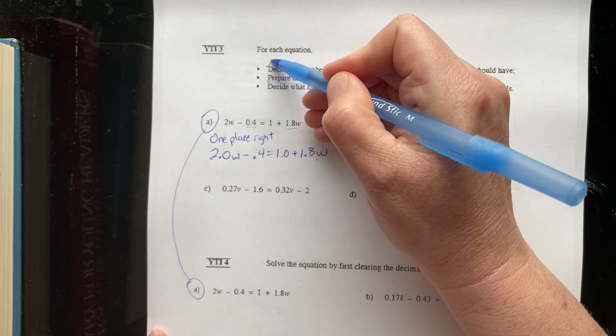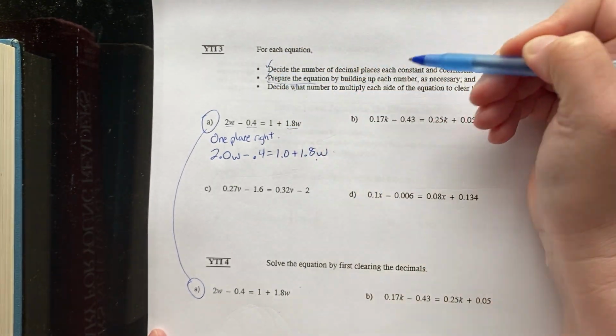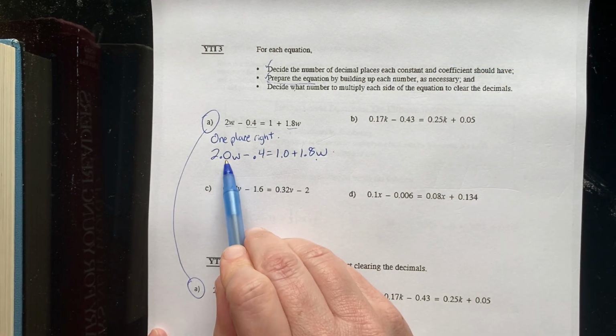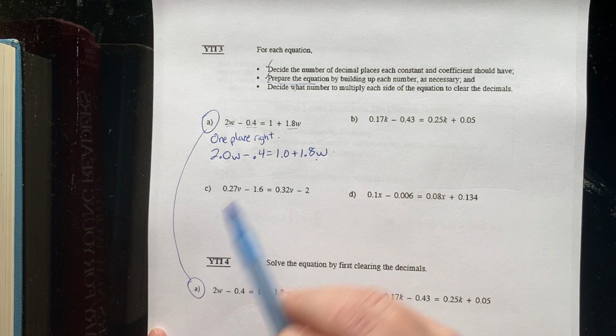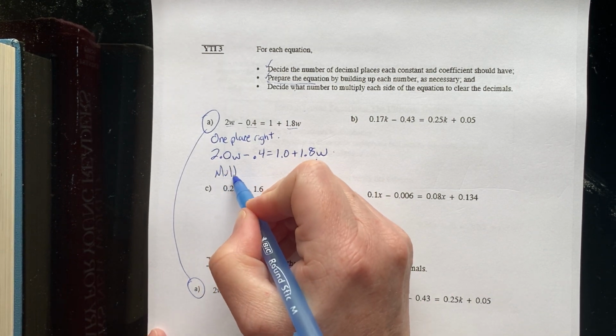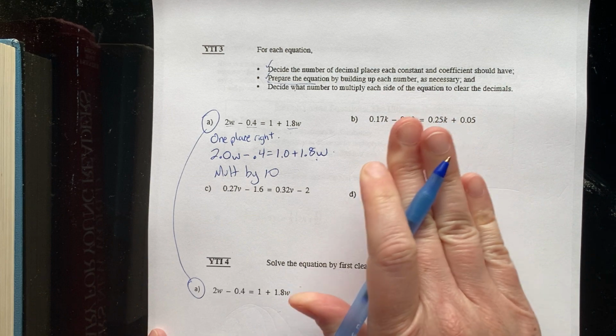So that's step 1. That's step 2, and decide what number to multiply. Well, if I have one number to the right of the decimal point, in order to eliminate the tenths there, I'm going to multiply by 10. That's all you have to do up at the top.